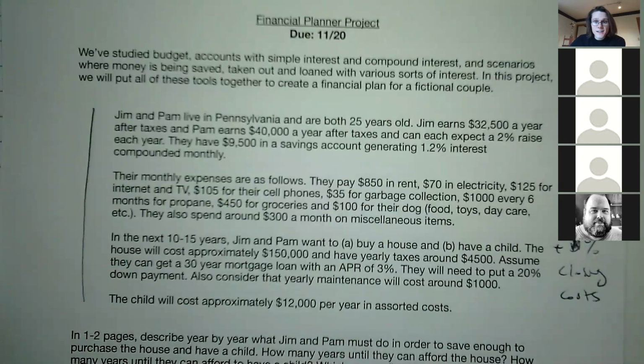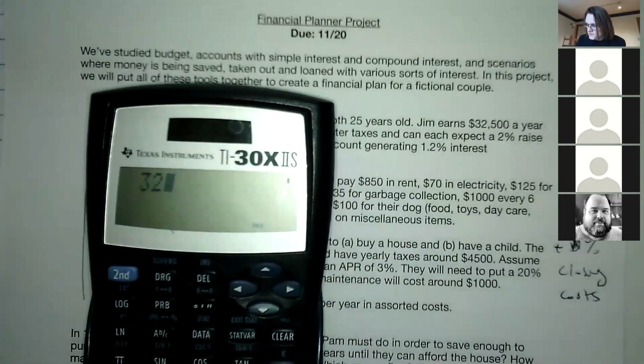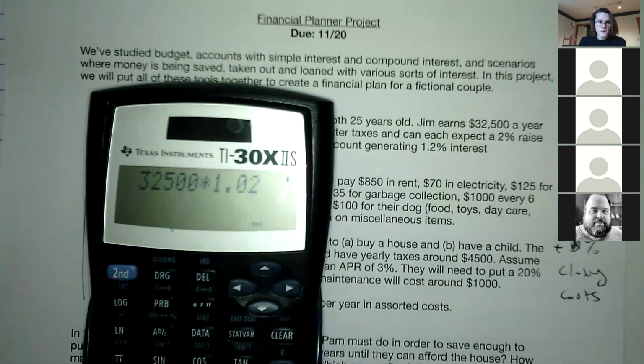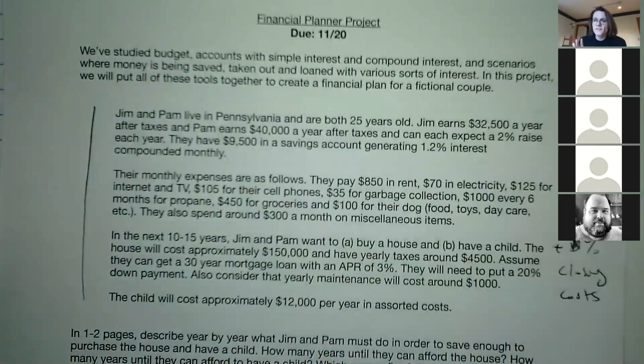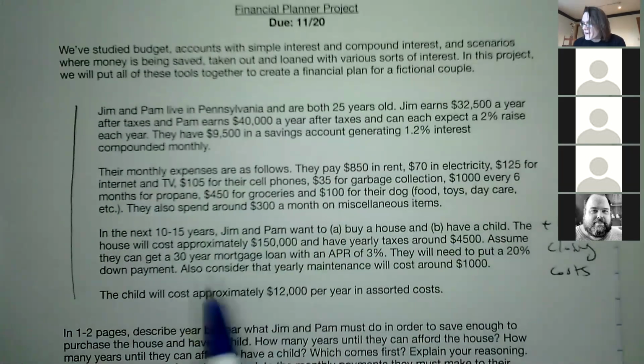And as I said, I put some detail on it. Each year they can expect a 2% raise. So for instance, in the first year, if Jim makes 32,500 and he gets a 2% raise, then we're using that percentage stuff we worked on, so I'll multiply it times 1.02. And so that second year, he will make about 33,150. And Pam's is comparable, so you can take that into consideration.